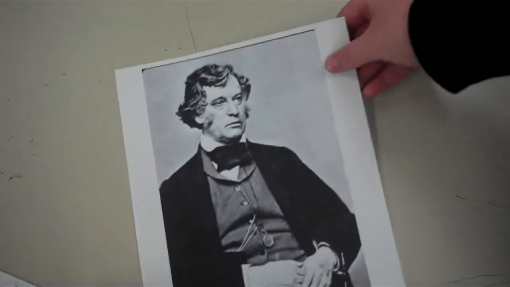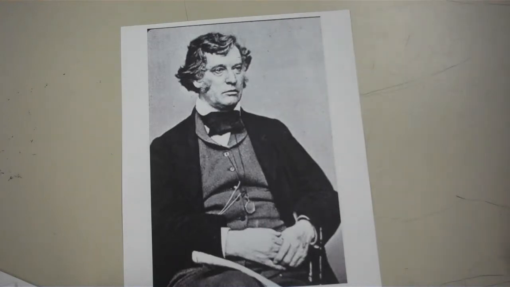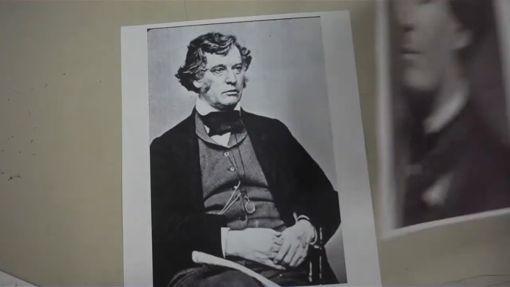Number 6. The caning of Charles Sumner. While violence was going on in Kansas, blood was also being shed in the nation's capital. In late May, Senator Charles Sumner of Massachusetts delivered a speech attacking pro-slavery forces in Kansas. His speech was filled with insults and even made fun of A.P. Butler, a pro-slavery senator from South Carolina.